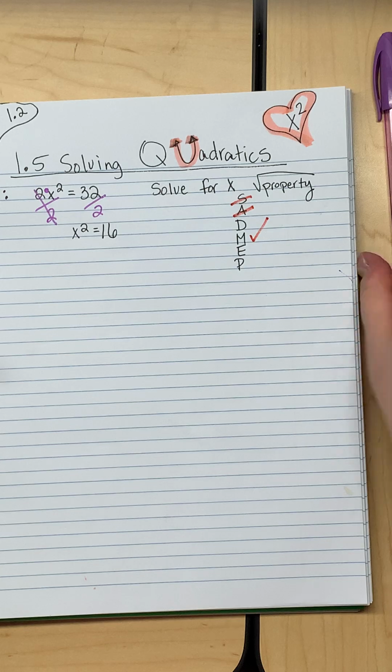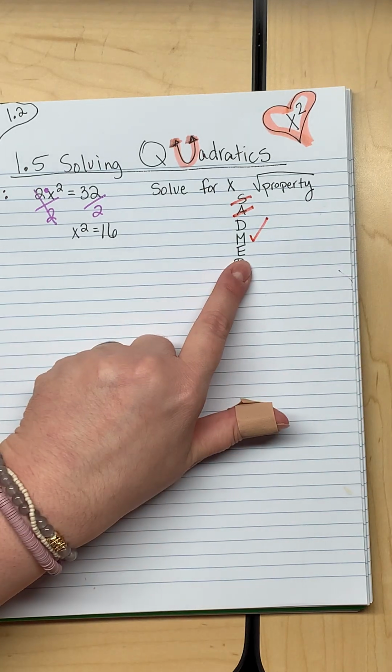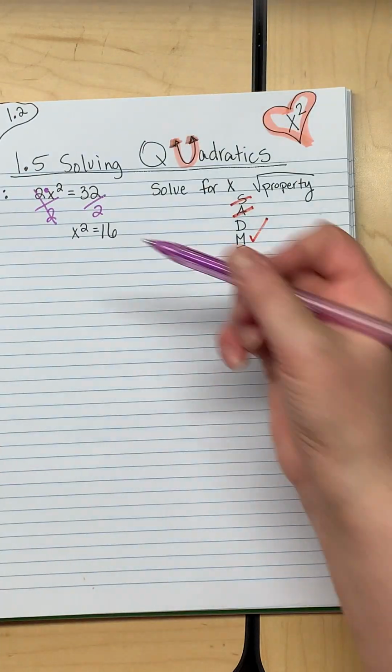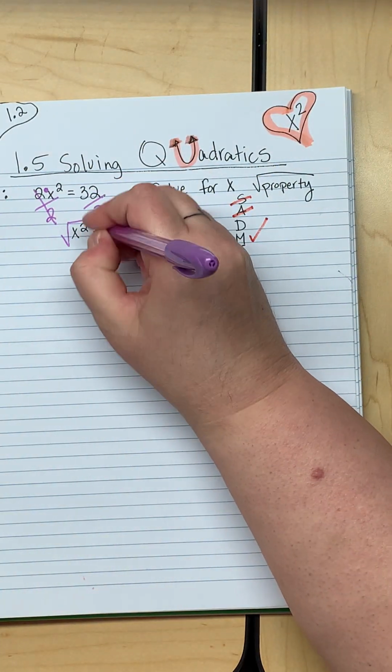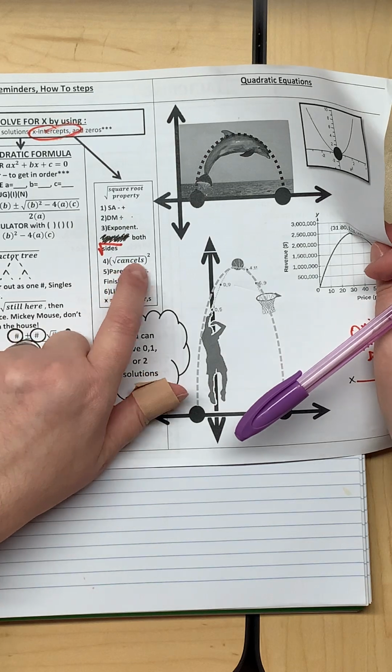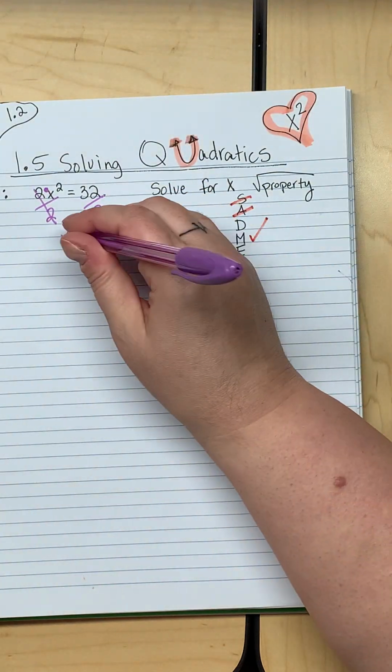Woohoo! Now let's look at the E exponent. To get rid of the E exponent, that's where step 3 comes in, where you square root both sides. So you put a house on both sides. Then step 4 comes in, where it says the house and the tiny 2 cancel.